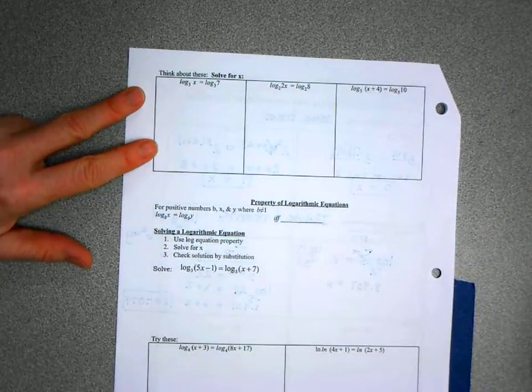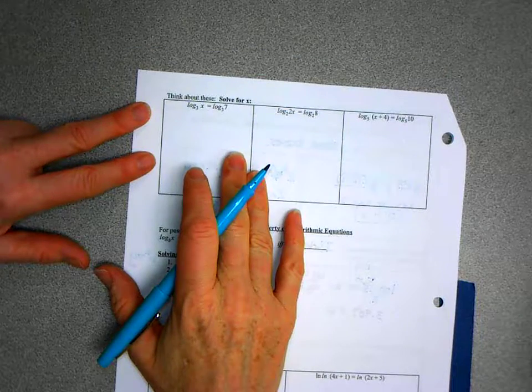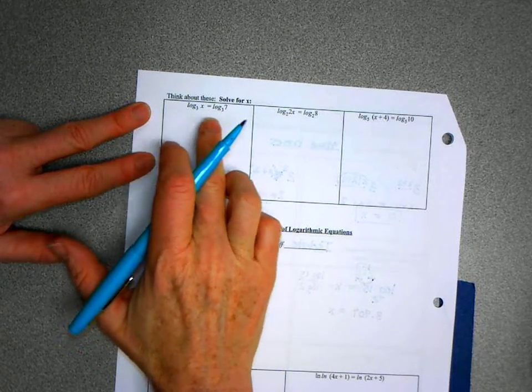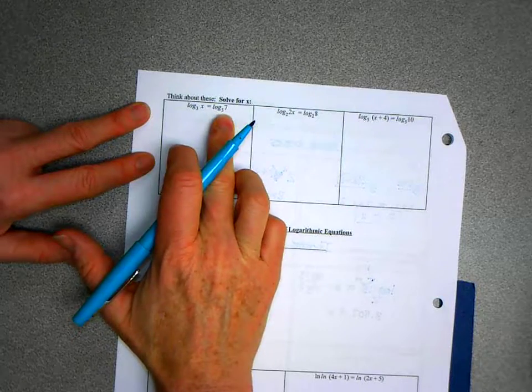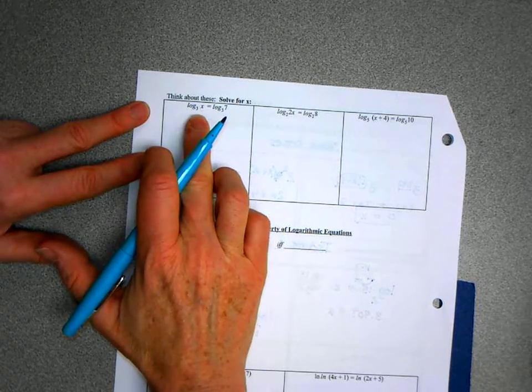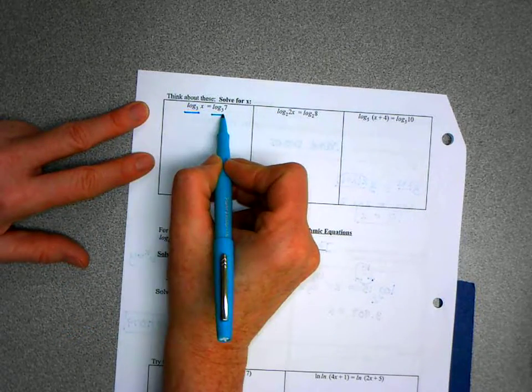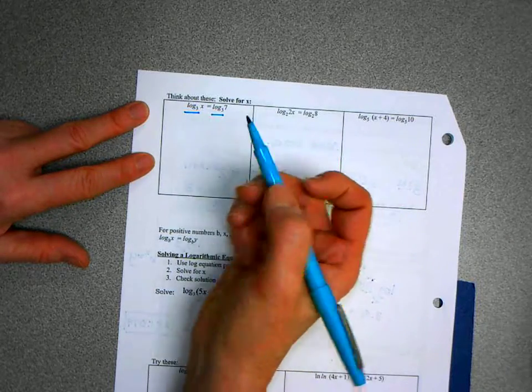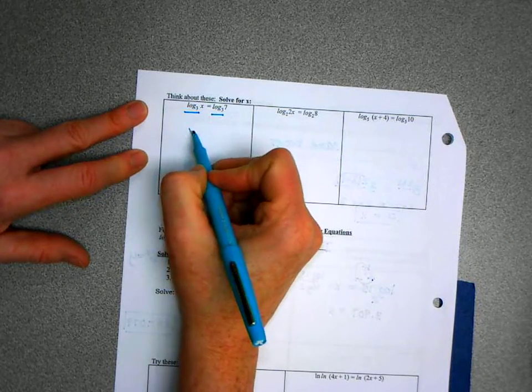Now, at the top of the last page, when we could get the same base, we just set the exponents equal. Well, these aren't exponents, they're subjects of logs, but if the logs and bases are equal, then what else must be equal? Then x must be equal to 7.